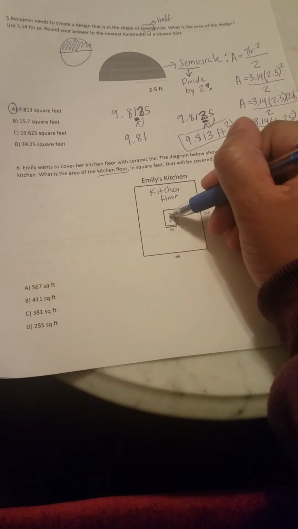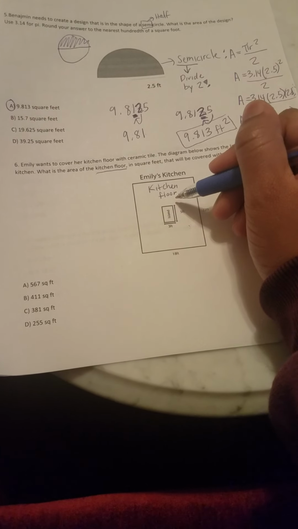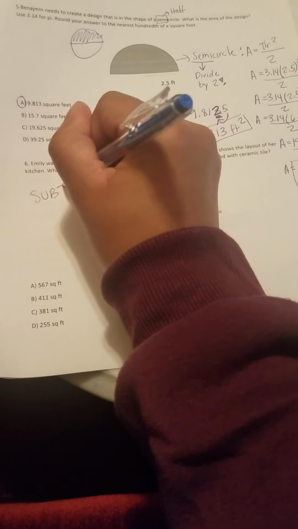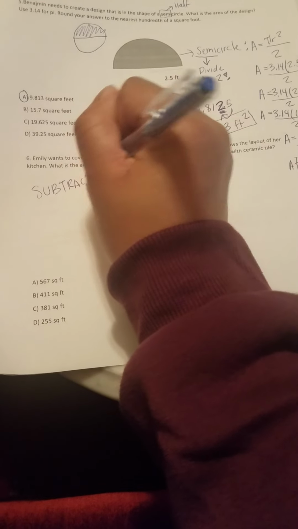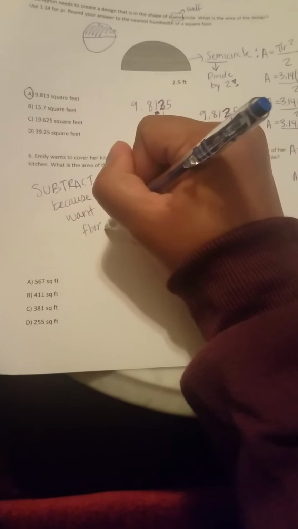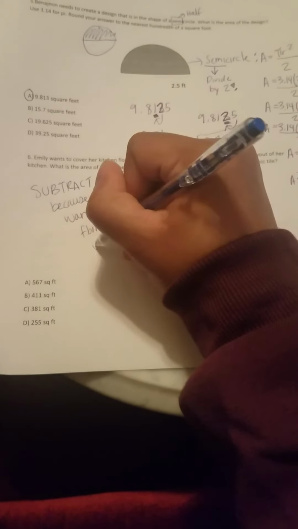And so instead of adding my areas once I find them, I'm going to subtract. Okay, so I'm going to write that down, so that way I don't forget what I'm doing when I'm done finding my areas. So I'm subtracting because I only want kitchen floor, not island.